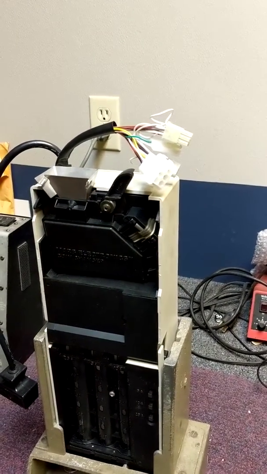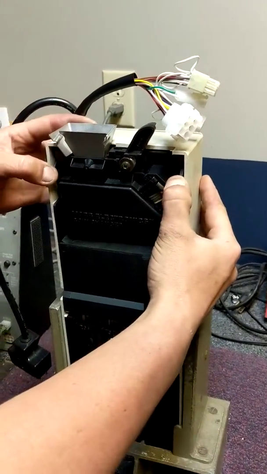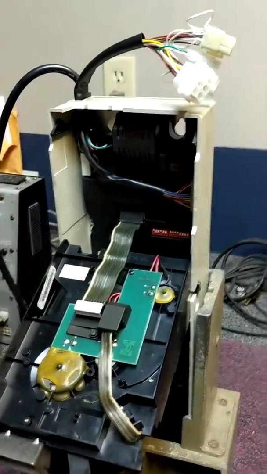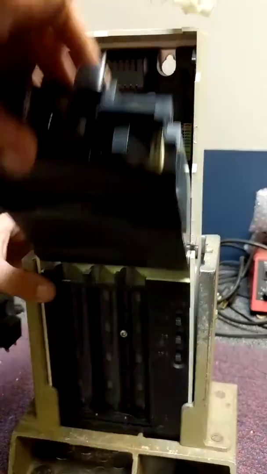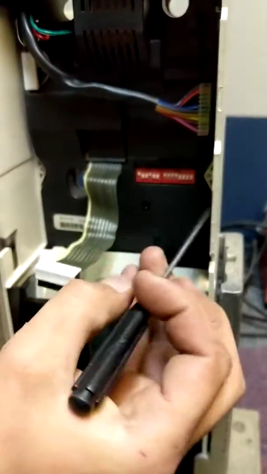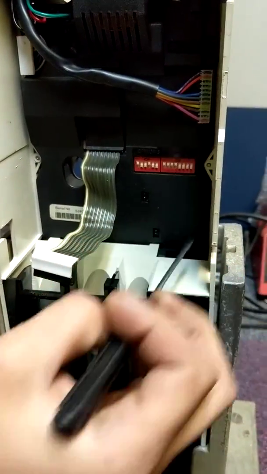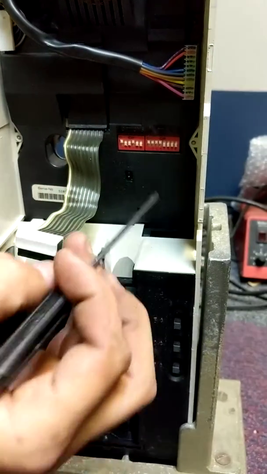So to get at the price switches, the first thing you want to do is push these tabs on each side and push the acceptor forward. I'm going to go ahead and take this acceptor out so you guys can see it a little bit better. So we have two sides of this. We have the option side and the price side. I'm not going to go into detail about the options at all in this video.